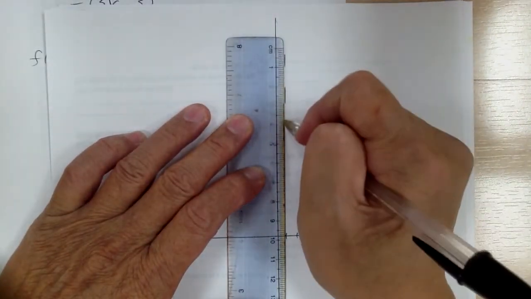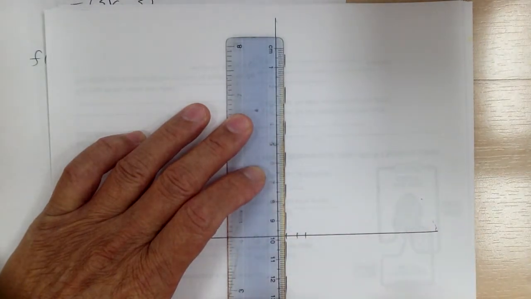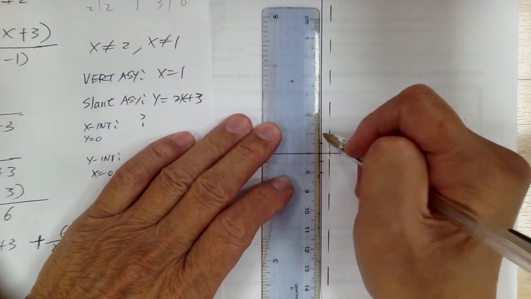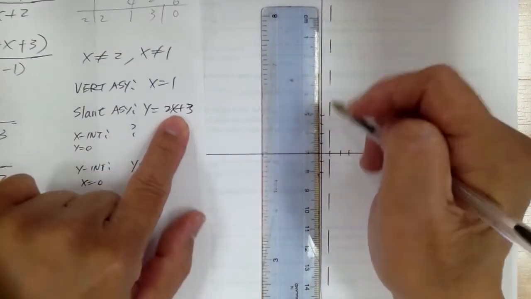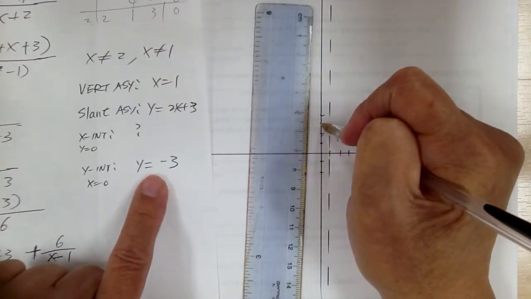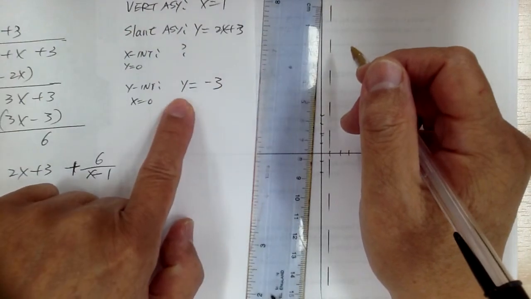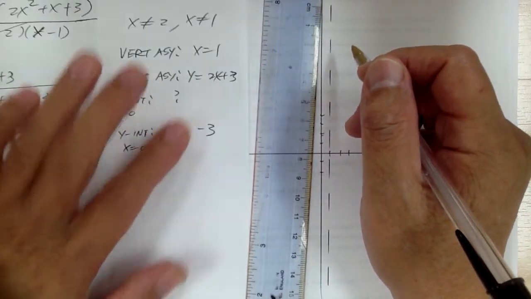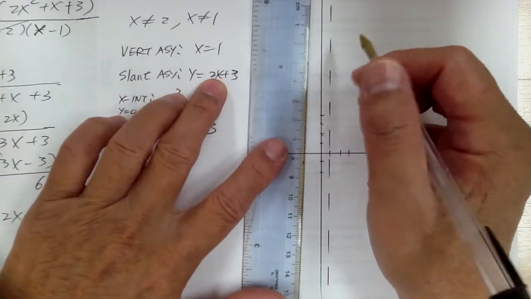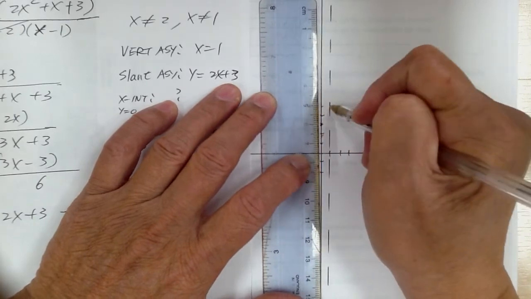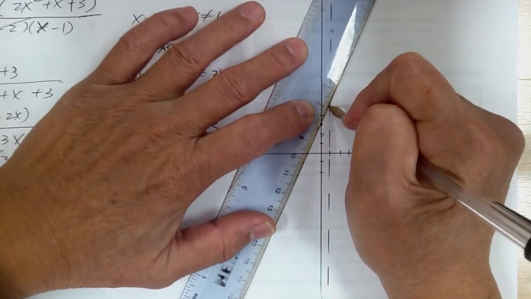So that's this one here. And slant asymptote is y equal to 2x plus 3. So intercept is going to be at 3. Okay, so again, remember now, this is the actual intercept, but this is to graph the asymptote. So this equation is going to be at 1, 2, 3, and it's going to go up over 1. So it's going to be like this.